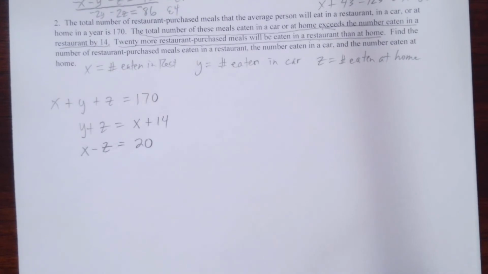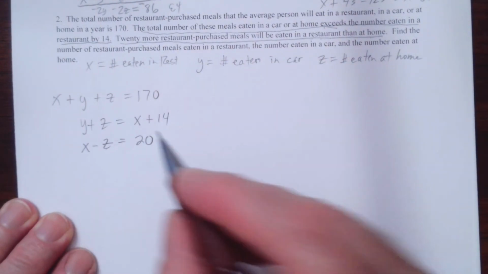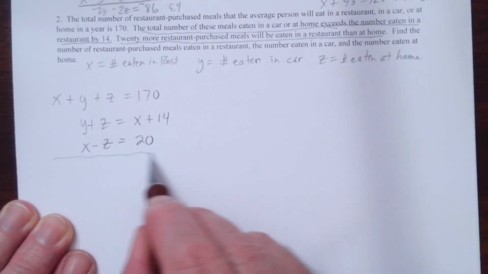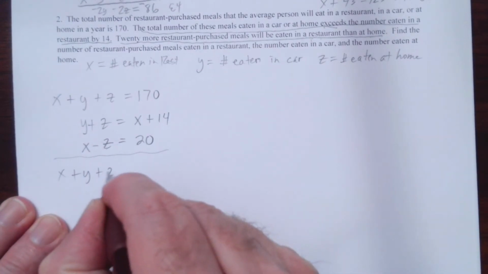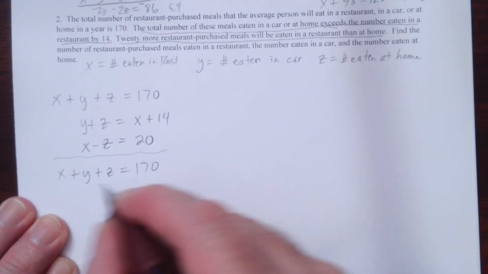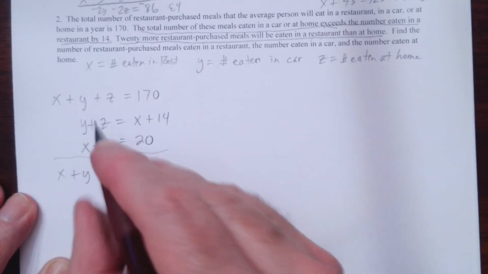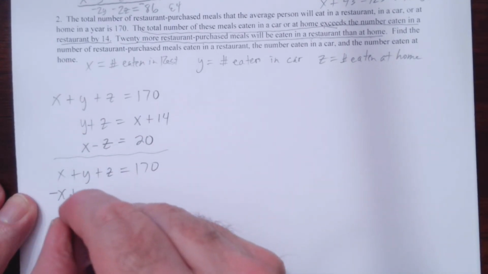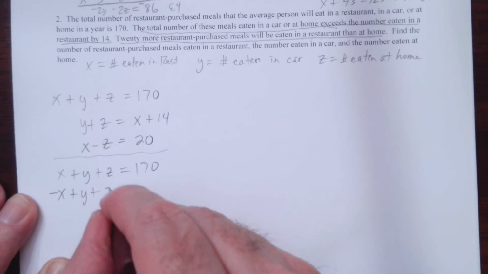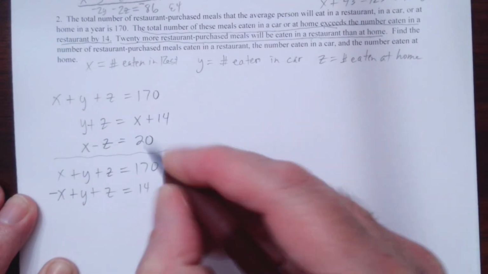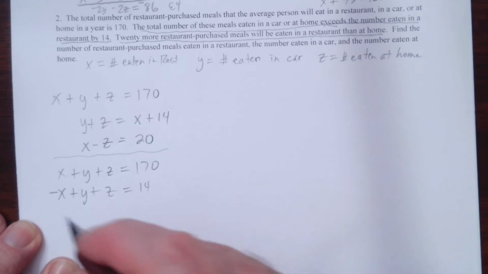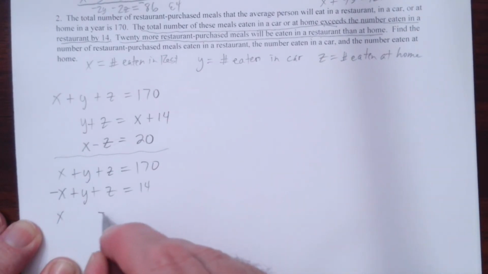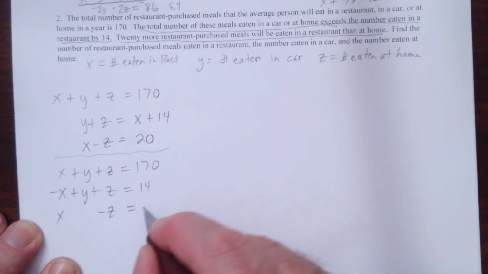So you may have reasoned it a little bit differently, but in the end, this is the system we get, which can also be written as X plus Y plus Z is 170. And let's bring this X over. It'll be minus X plus Y plus Z is 14. So you can think of it as we subtracted X on both sides. And then here we want X and Z to be in the right columns.